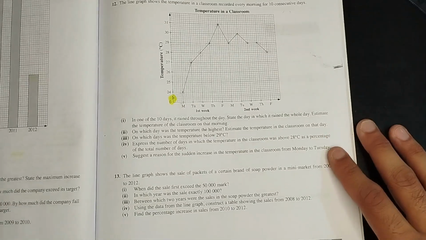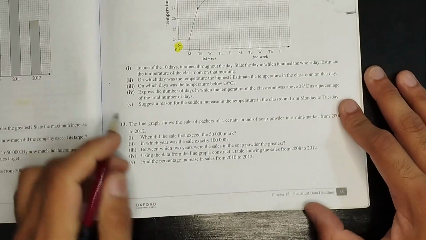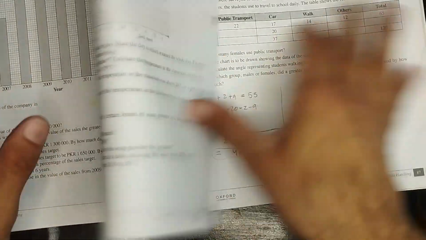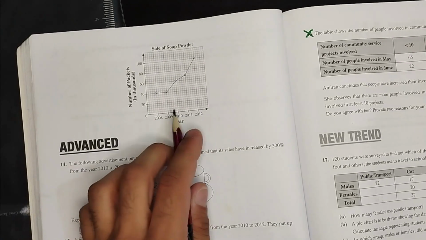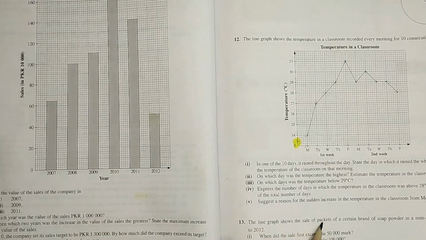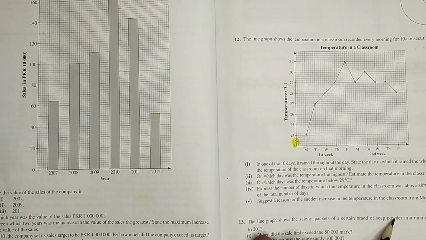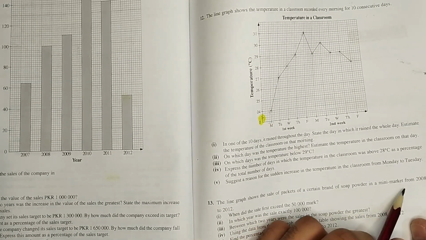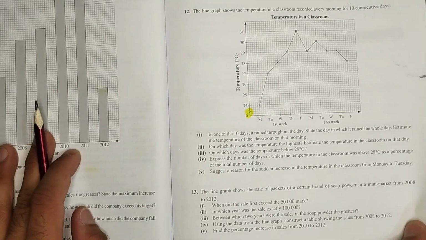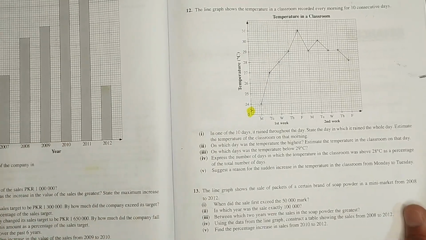Yes, we have question number 13 now. Starting by understanding the question. The line graph shows, which line graph are they talking about? On the next page, we have a line graph here, okay? This is for question number 13. They're saying that the line graph shows the sale of packets of a certain brand of soap powder in the mini market from 2008 to 2012, okay? This line graph is the data.